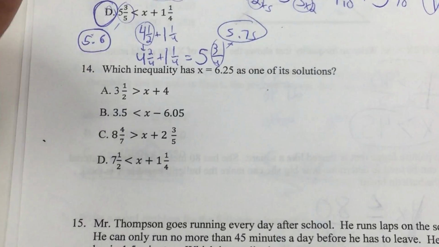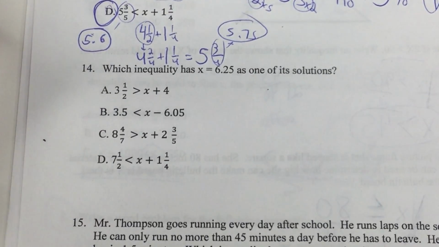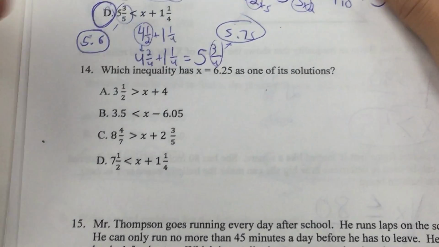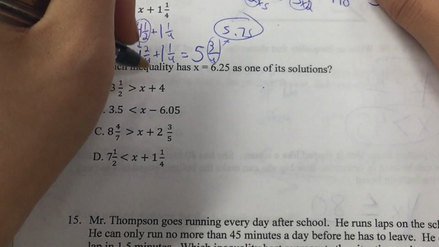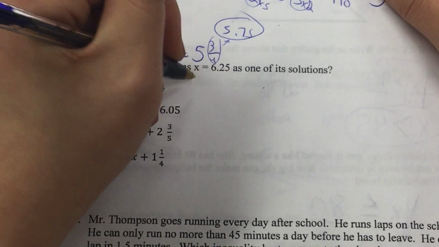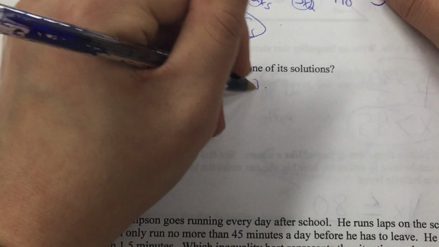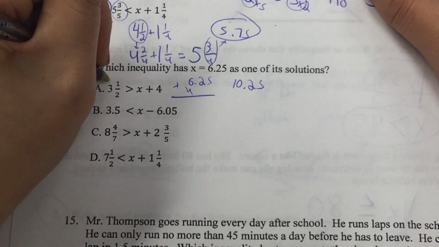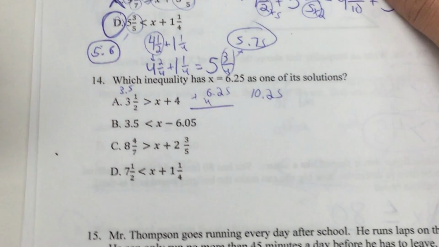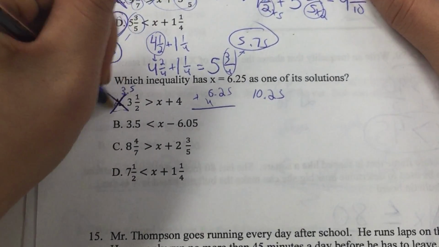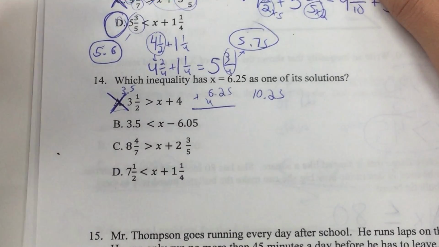So now we have this. Which inequality is x equal to this? So honestly, you'd plug it in again. And so I'm going to do 6.25 plus 4, and you get 10.25. Is 3 1/2 bigger than 10.25? If you said no, you're right. There's no way it is.